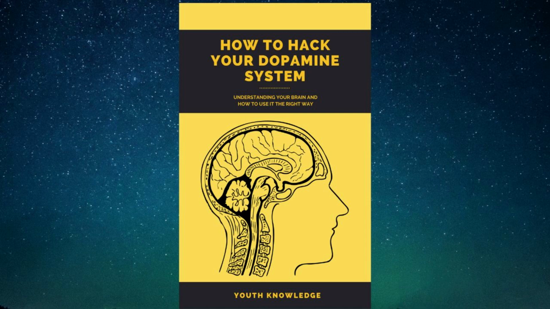Similarly, opioids such as heroin and morphine activate opioid receptors in the brain, which also leads to an increase in dopamine release. This produces a sense of relaxation and pain relief that can be highly addictive. Marijuana also affects dopamine levels by binding to cannabinoid receptors in the brain, which can alter mood and perception.